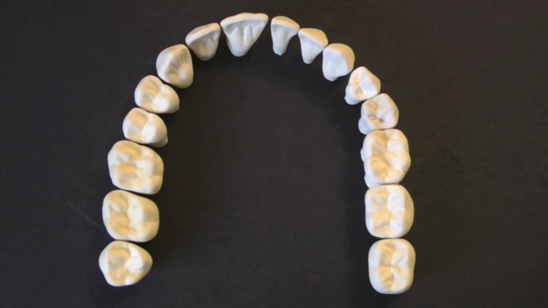I'm going to take you through the orientation of the teeth one by one and give you the identifying features of each tooth. So if given a tooth in isolation, you stand a chance of identifying which one it is and which way round it goes.